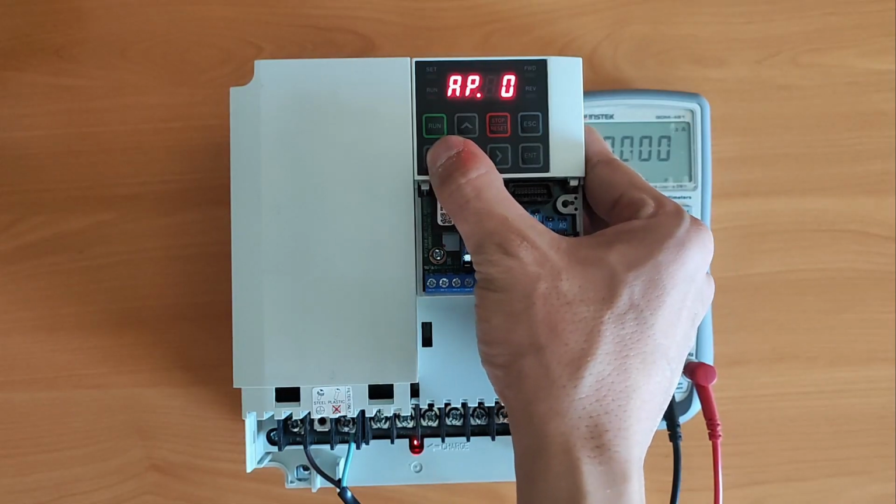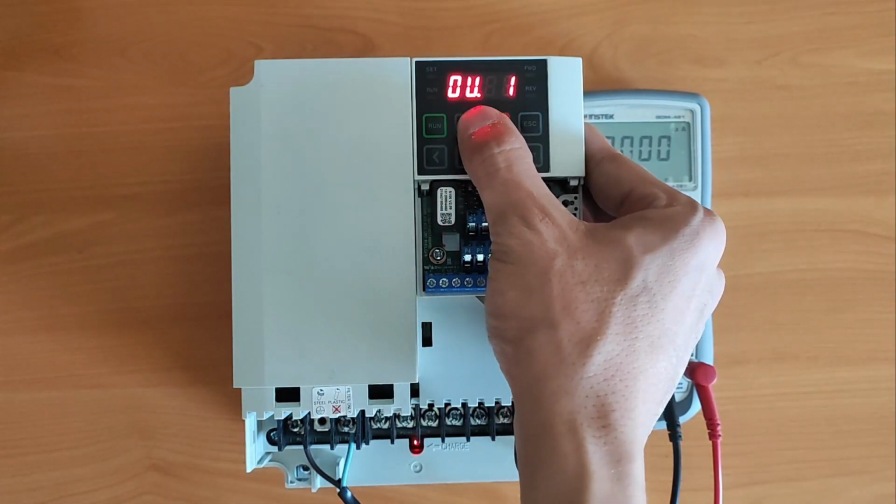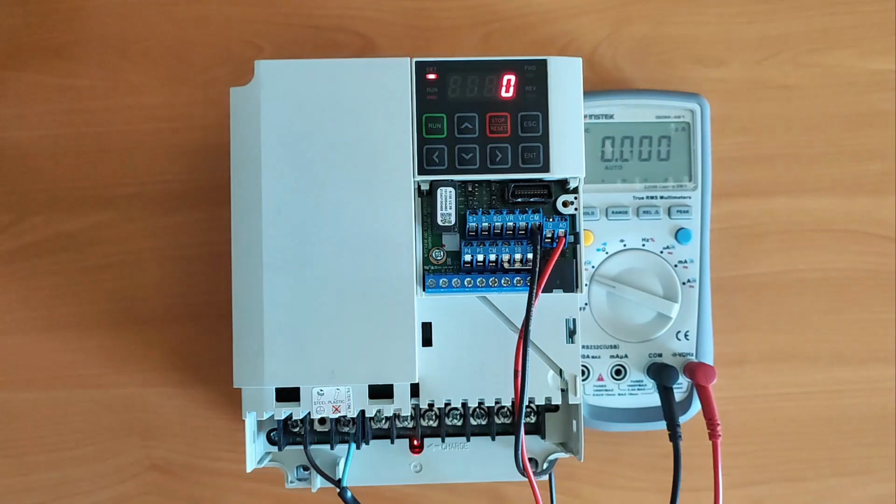Then I go to OU01. We said that if it's set to 0, it means that it will give us 0 to 10 volts based on the maximum frequency. 10 volts means 50 Hz. At 50 Hz, it gives us 10 volts. And at 0 Hz, it gives us 0 volts. I set it to 0 and confirm it. In this video, we said our gain is 100%, meaning it gives us 100% of the output voltage, which means it gives us 10 volts. Our bias is also 0, meaning it starts from 0 volts up to its maximum, which is 10 volts.